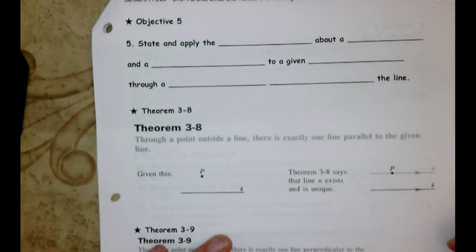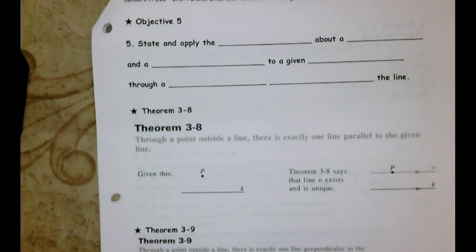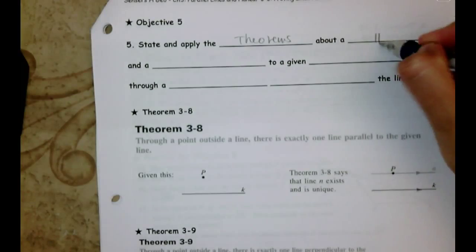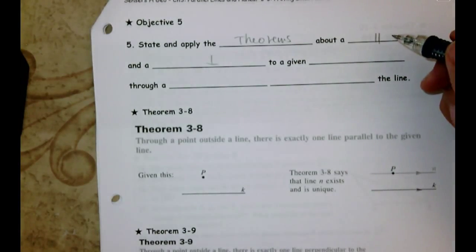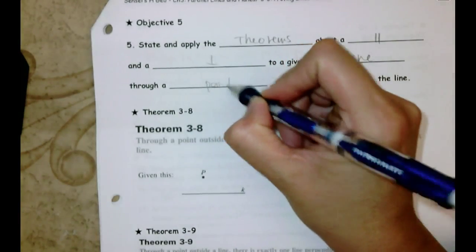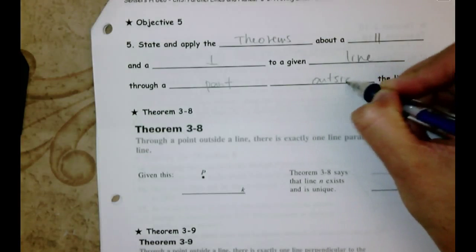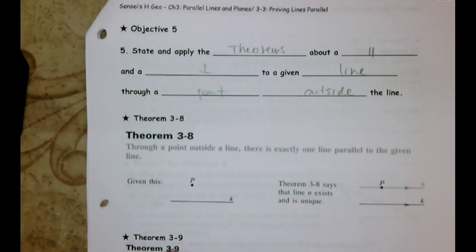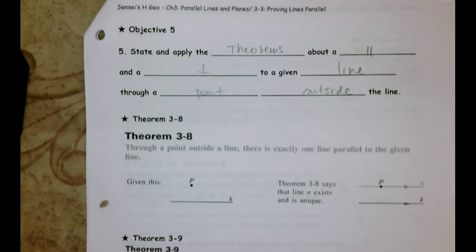Right, objective number 5. State and apply the theorems about a parallel and a perpendicular to a given line through a point outside the line. Okay? State and apply the theorems about a parallel and a perpendicular to a given line through a point outside of a line.